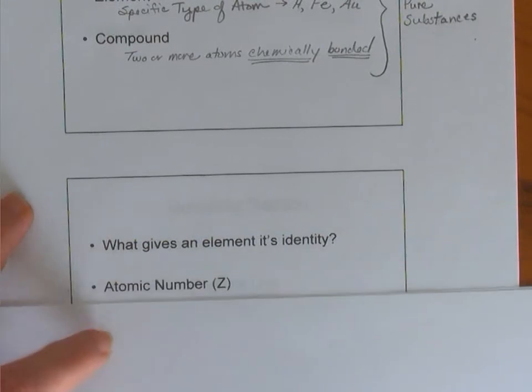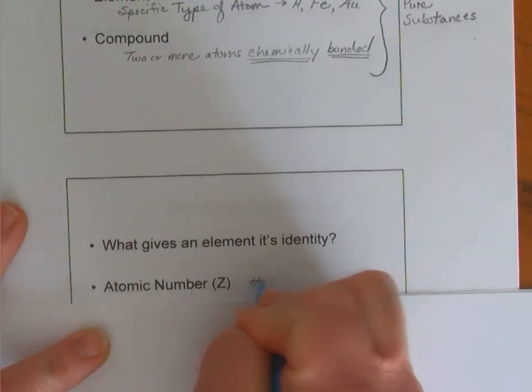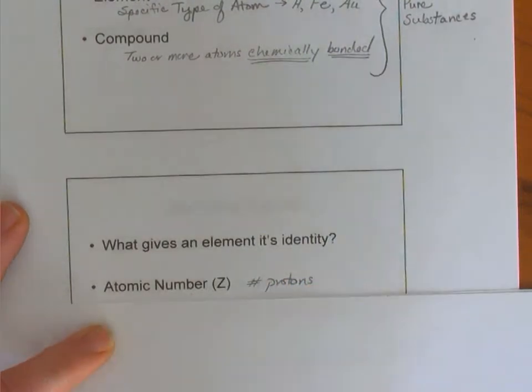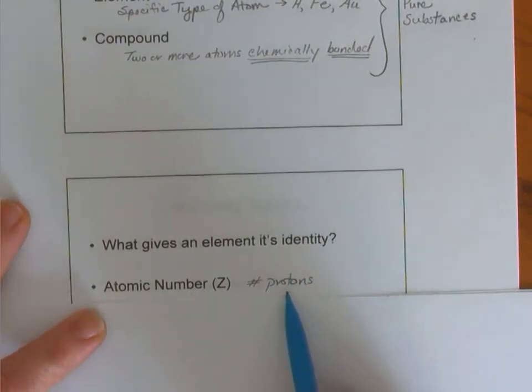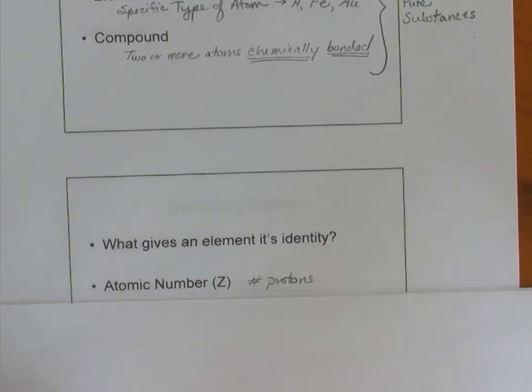All right, so next, what gives an element its identity? Well, that would be the atomic number. The atomic number is the number of protons that are found within the nuclei of an atom. It does not matter the number of neutrons or electrons toward identity, simply the atomic number.